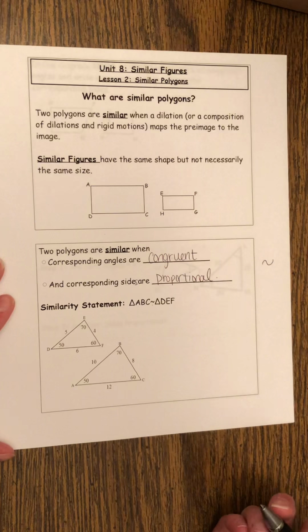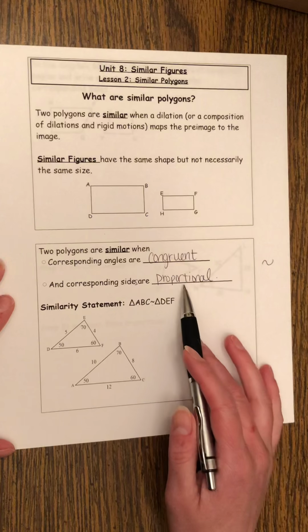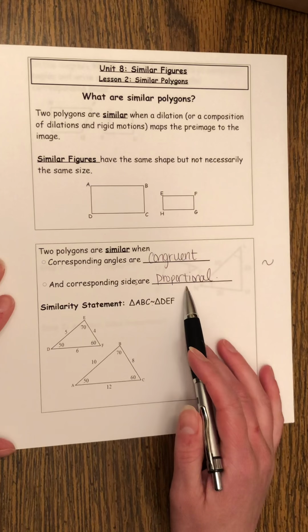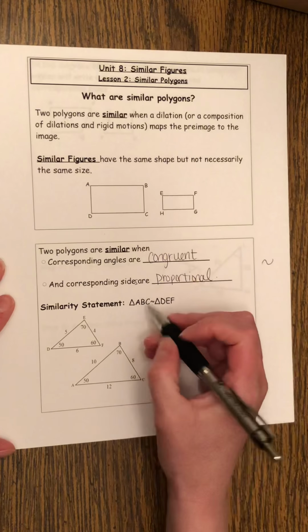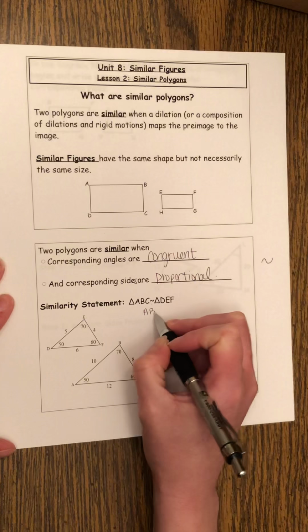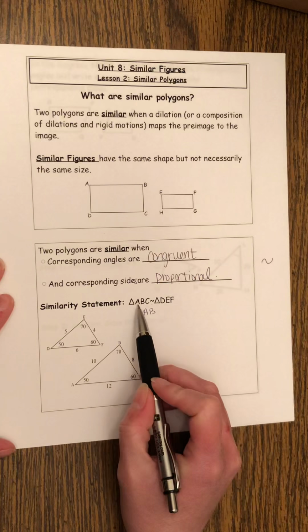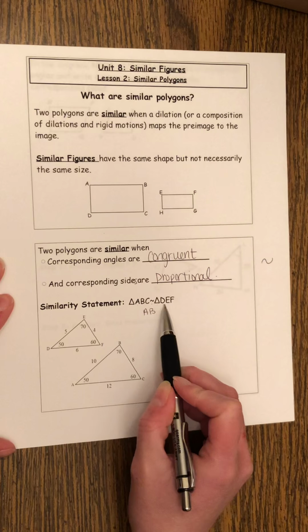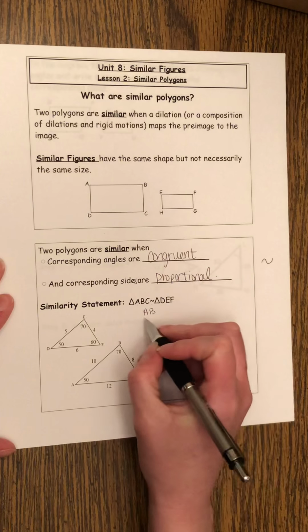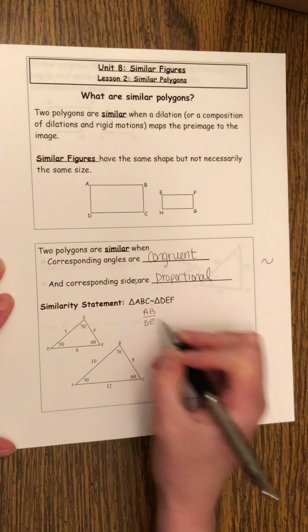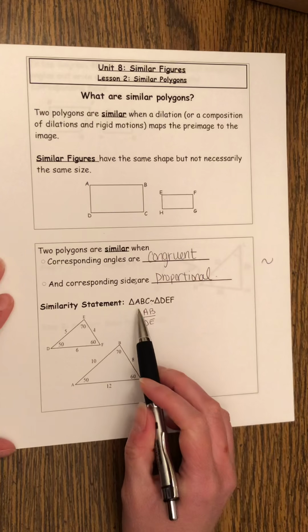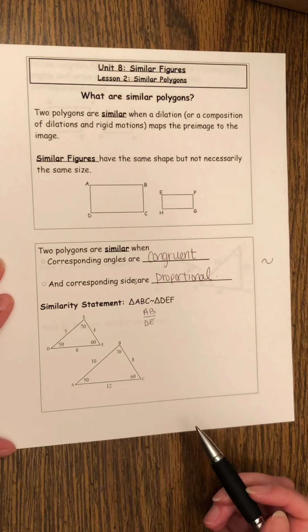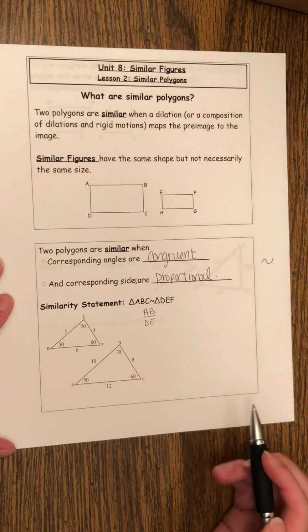So what that means is proportional means equal ratios. So if I were going to pull out corresponding sides, I know that AB is going to correspond to DE because they are both the first two letters in the triangle names.